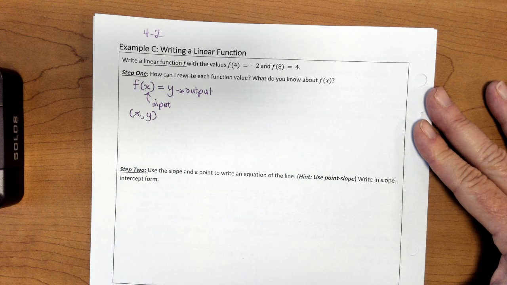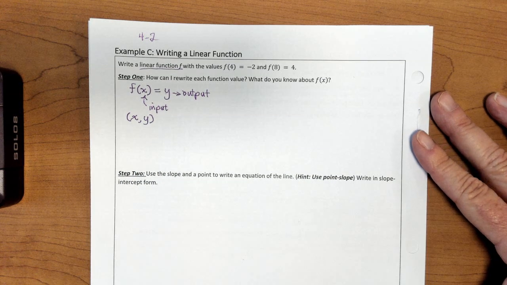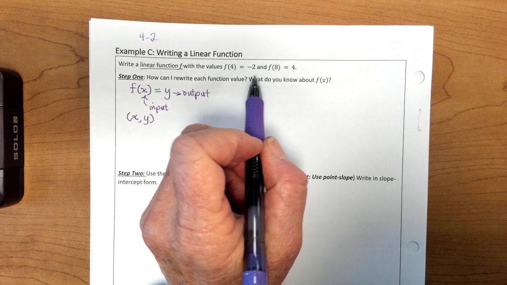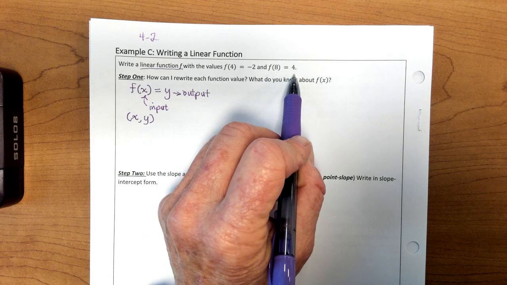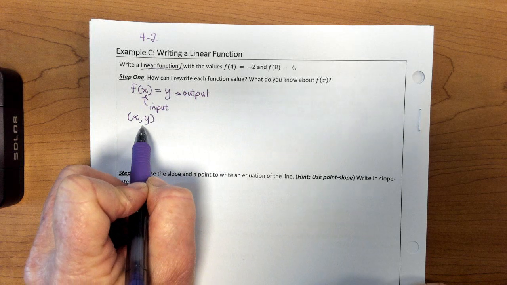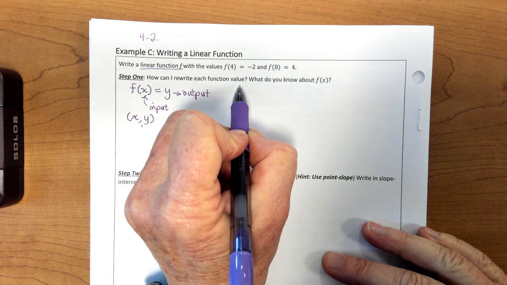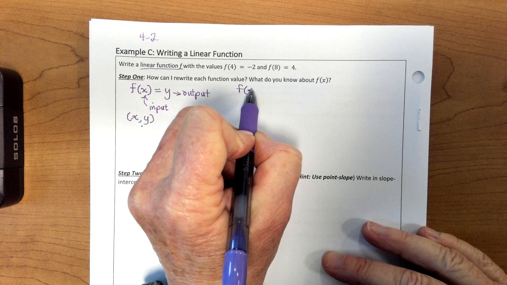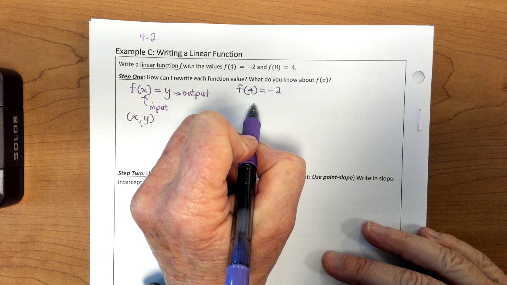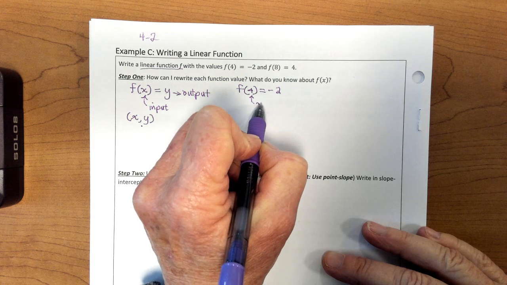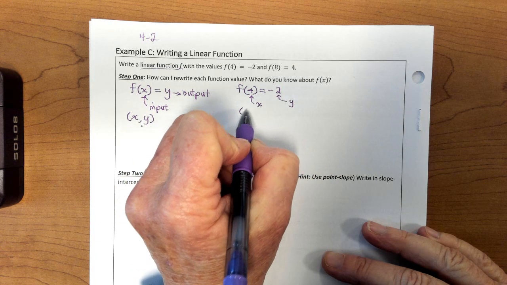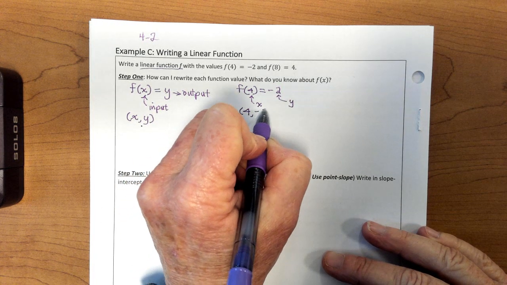So in this example, we are being asked to write a linear function with the values of f of 4 equal to -2, and f of 8 equal to 4. I want you to remember what we just reviewed: if I'm given f of 4 is equal to -2, therefore I can assign an x and y value. I know that this is my x, and -2 is my y. So I can write the ordered pair of (4, -2).